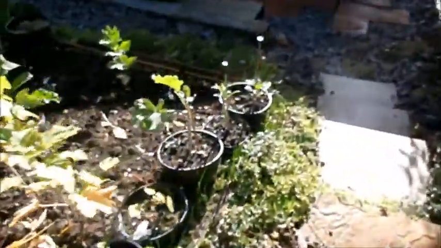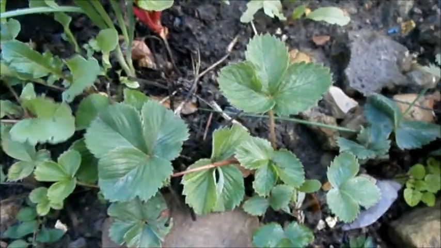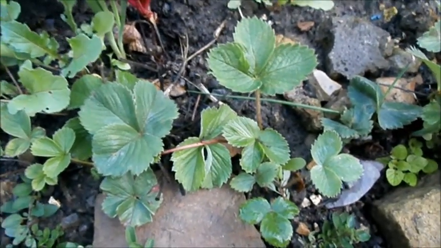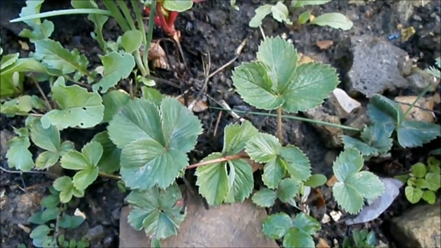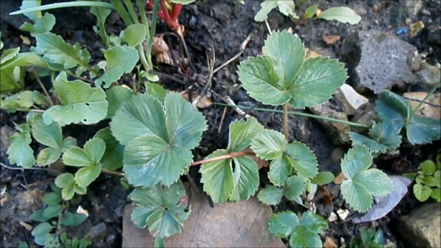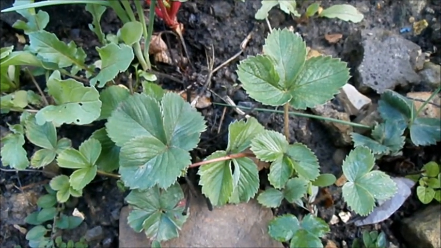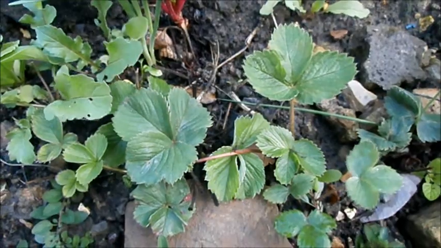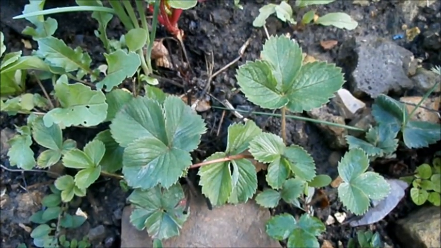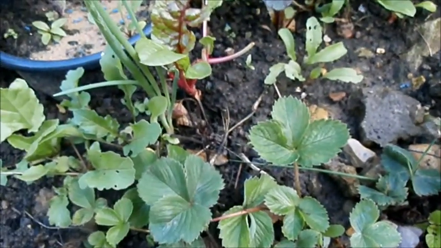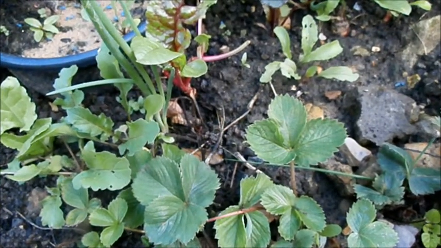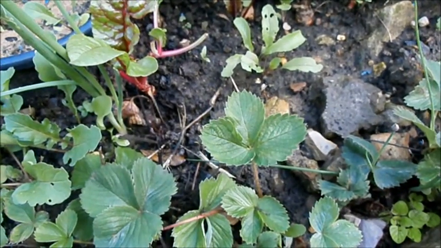Like you've got strawberry plants down here. With strawberry plants, if you ever get the seeds of strawberry plants and plant them, they seem to like to revert back to their original state, which would be the alpine or mountain strawberry or wild strawberry, the smaller strawberries. But what you generally don't get is the big juicy strawberries you're after.